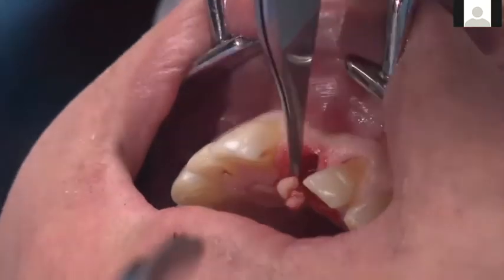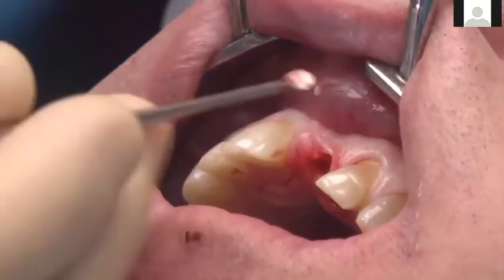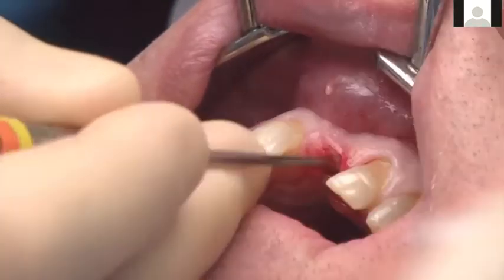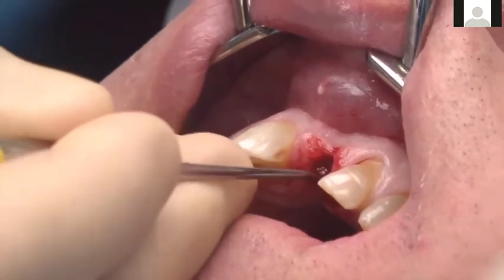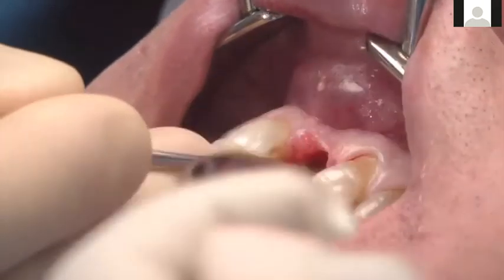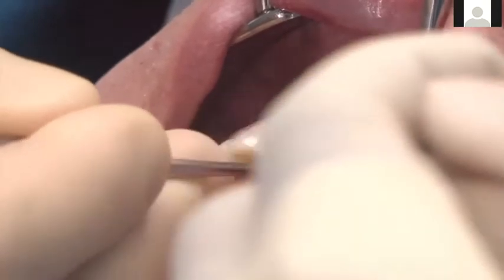So here's the punch tag that's been taken out. Then you can go around with your curette and curette a little bit more any residual tissue tag, so you have a very clean bone surface.